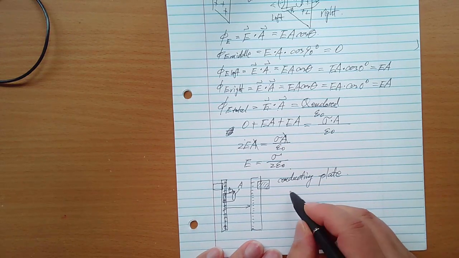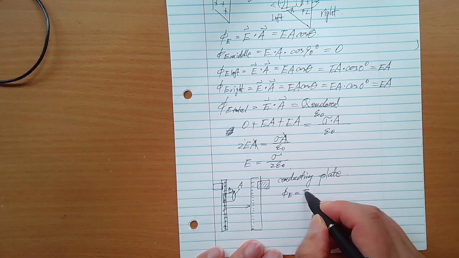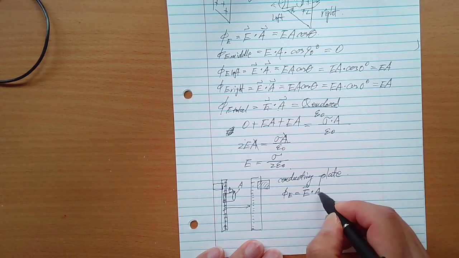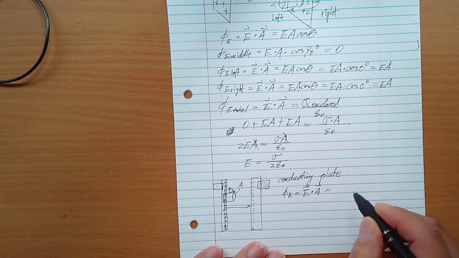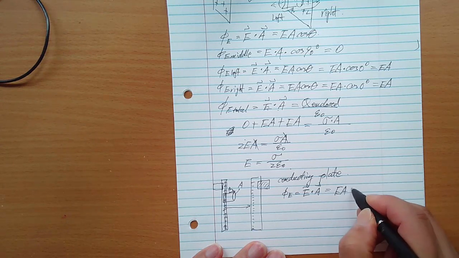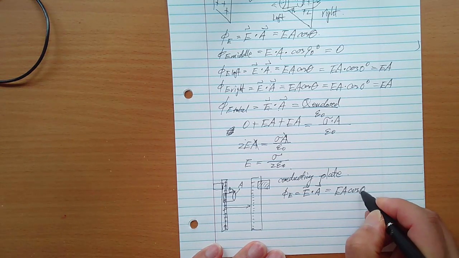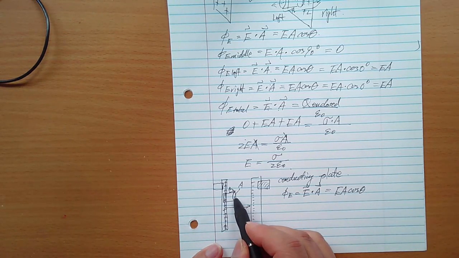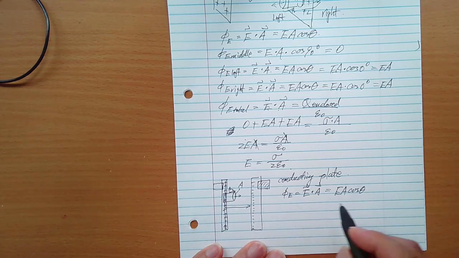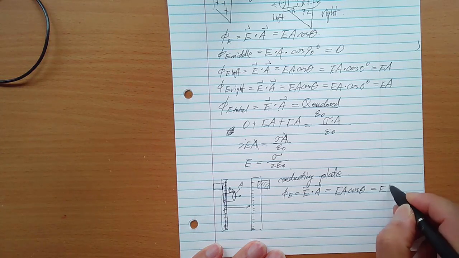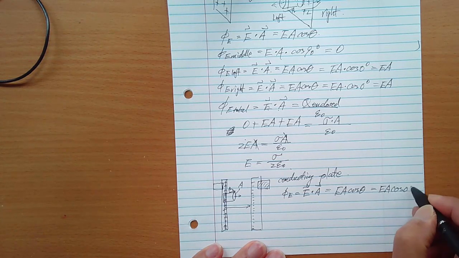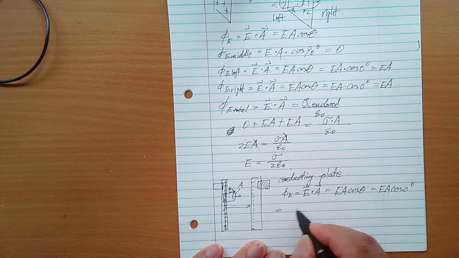So that would be phi E equals E dot A, and then that would be E A cosine theta. The direction of the area is that, and the electric field is also in that direction. So it's E A cosine 0 degrees. Cosine 0 degrees equals 1, so that would be EA, right?